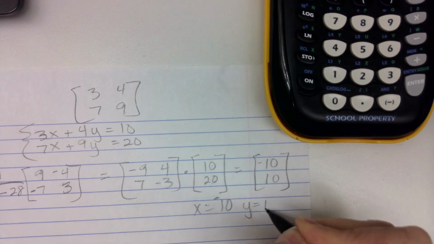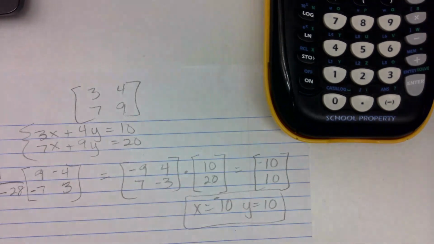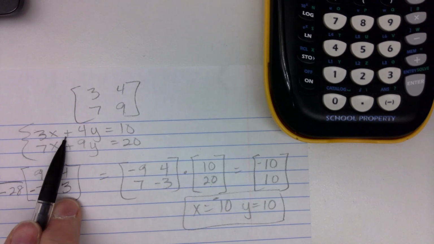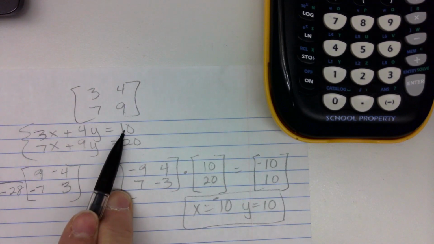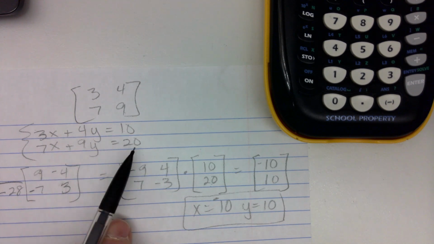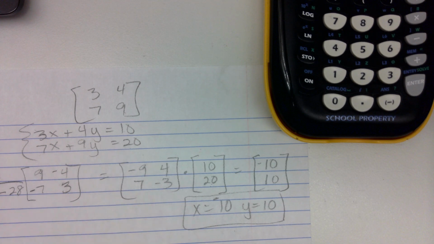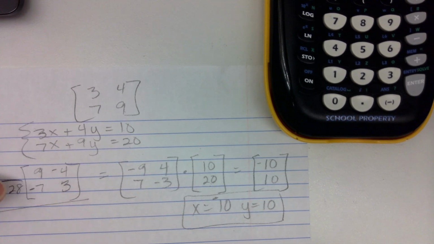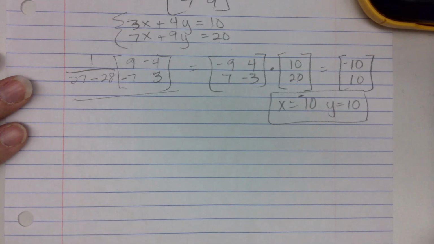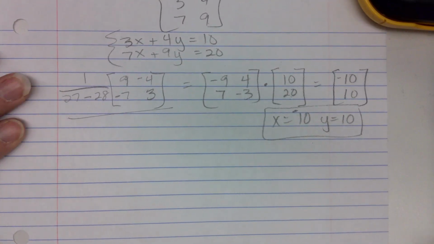Y equals positive 10. Can we check it? Negative 30 plus 40 is 10. Negative 70 plus 90 is 20. So if we can find the inverses like this, not bad. But I still wouldn't choose inverses to solve a 2 by 2 for some reason. Got too many other easy ways.